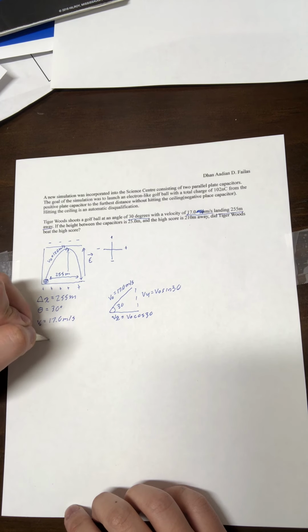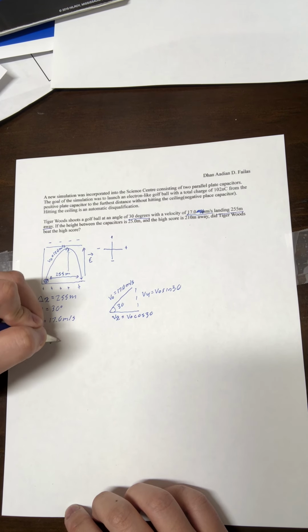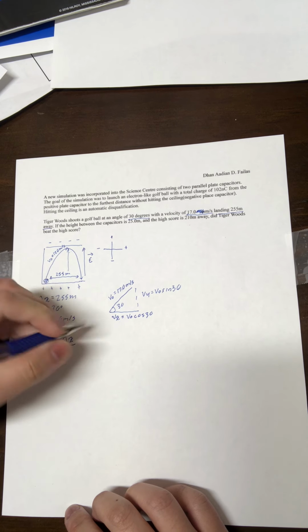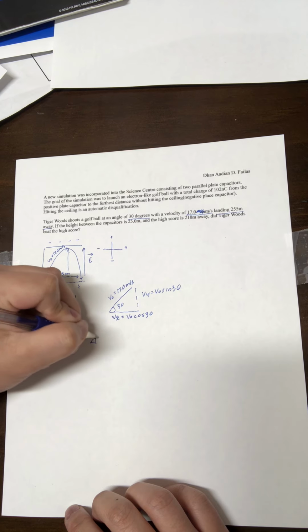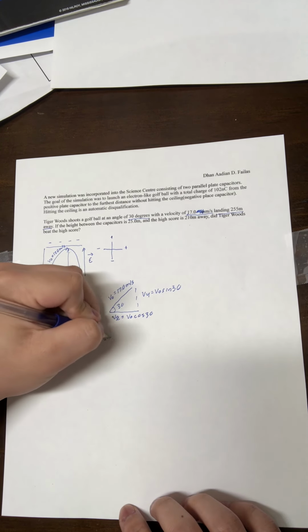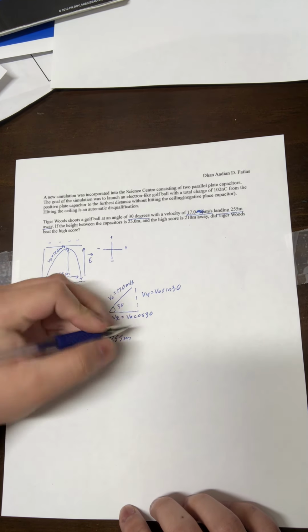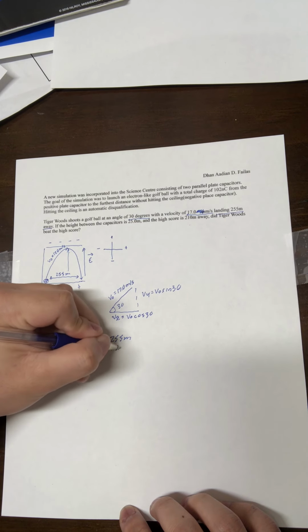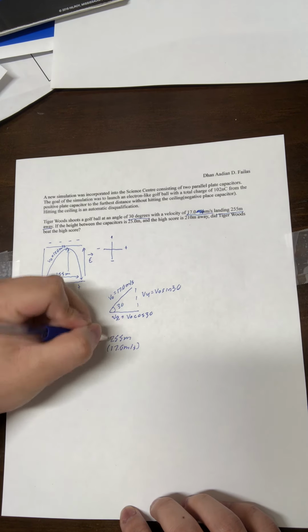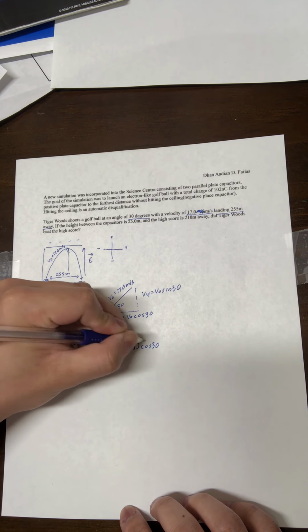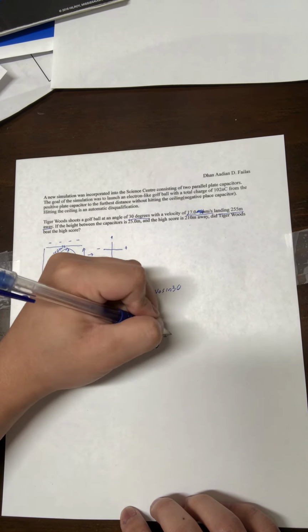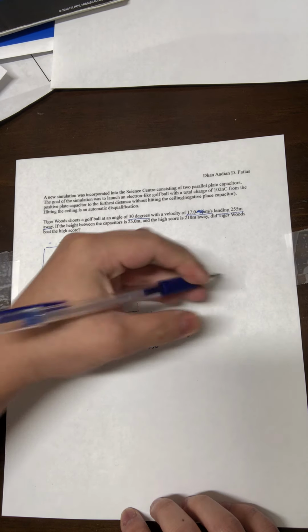So with this, our V is equal to delta x over delta t. Then if we isolate for delta t, it is equal to 255 meters over 17.0 meters per second cos 30, since it's in the horizontal, which equals 17.3 seconds.